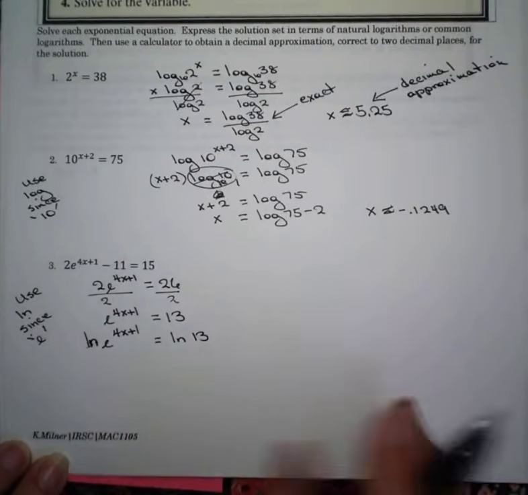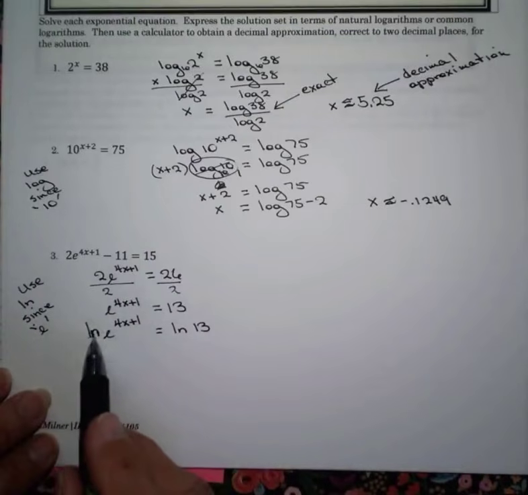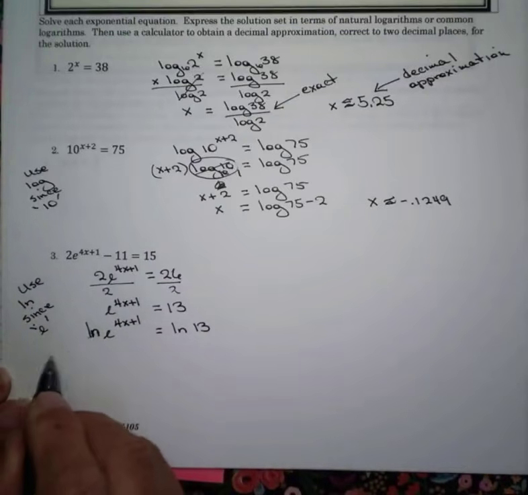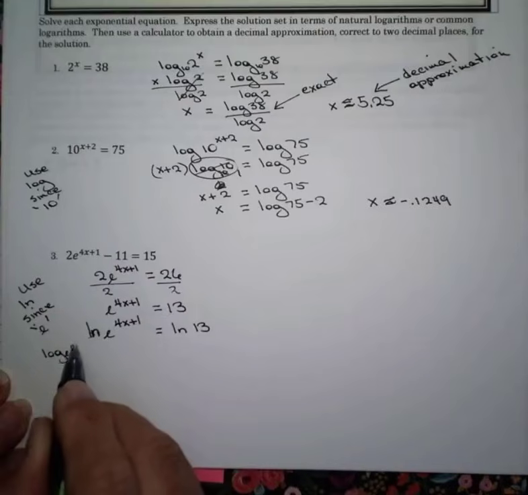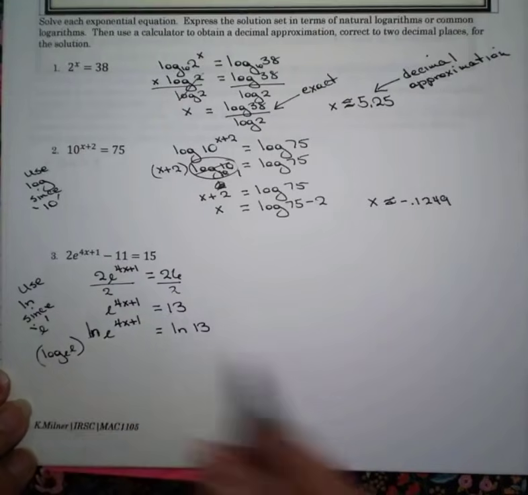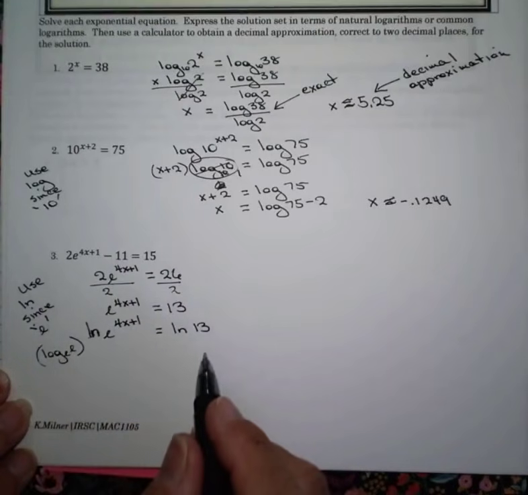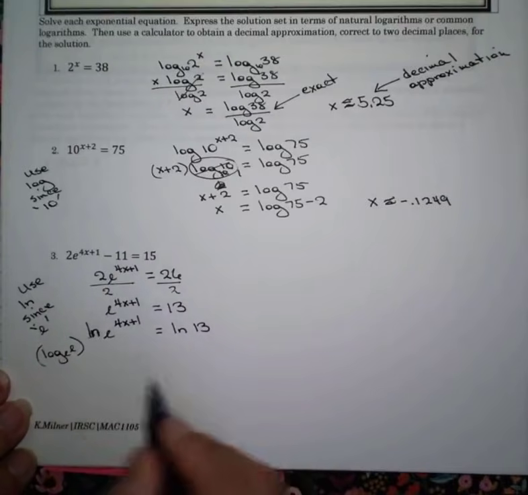Okay, so what is this? Well, remember, the natural log is really log base e. So what we've got here is log base e of e, right? What is log base e of e? It's really 1.